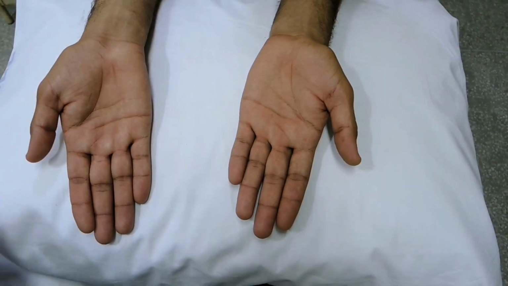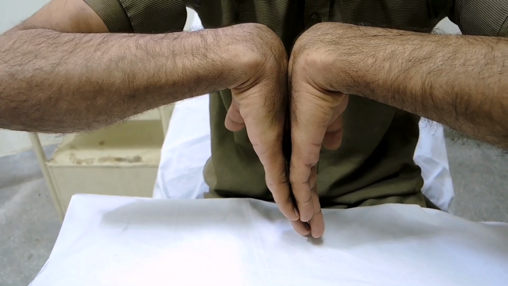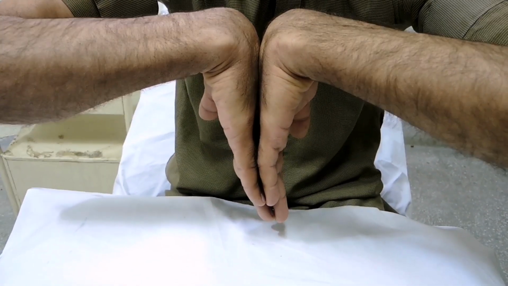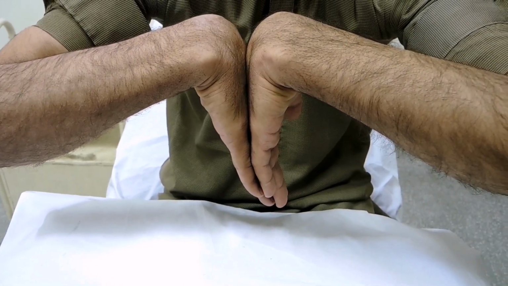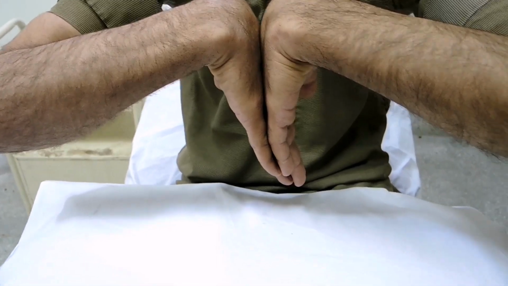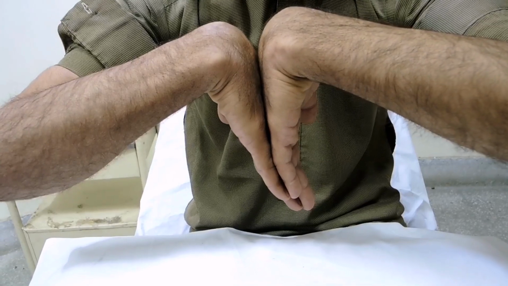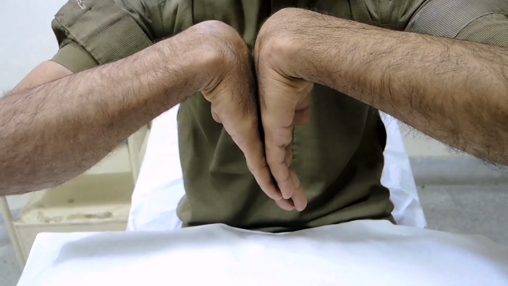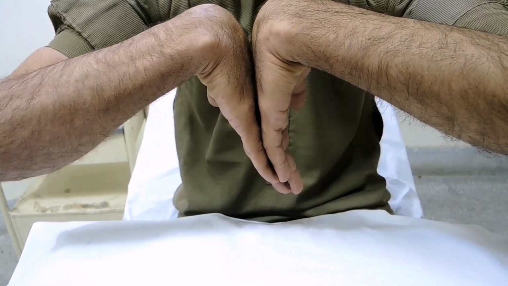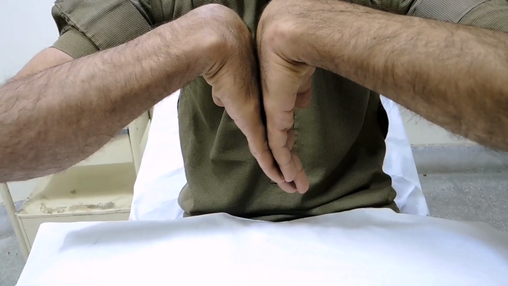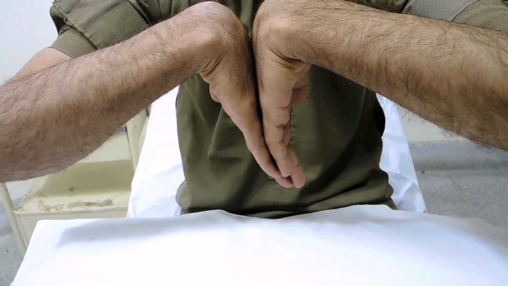Now, test for carpal tunnel syndrome. Ask the patient to press the back of both hands together tightly for 30 seconds. In case of median nerve compression, there will be paresthesia, pins and needles sensation in the affected hand. In the distribution of the median nerve, do you feel any pins and needles sensation? No. This test is called Phalen test or wrist flexion test.